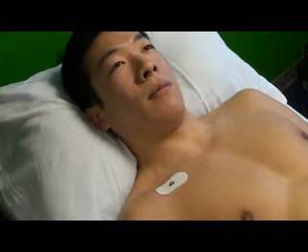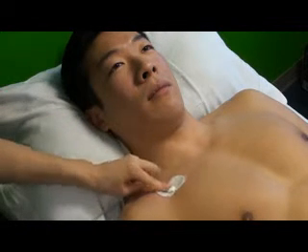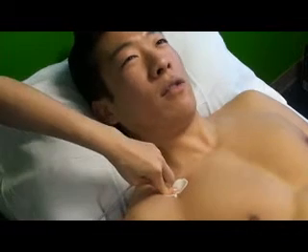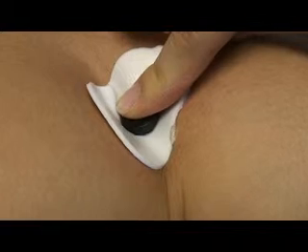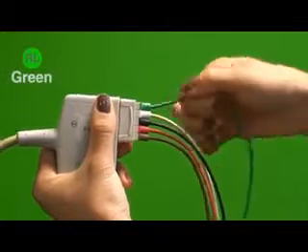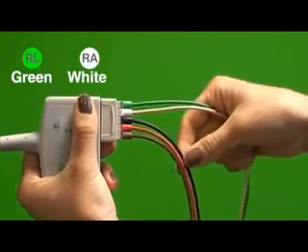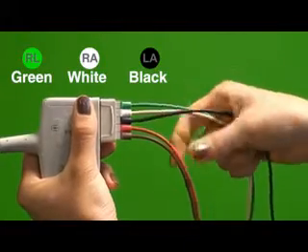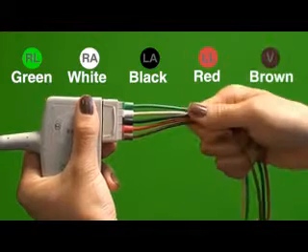Attaching snap-on lead wires to electrodes after the electrodes have been placed on the skin may require you to apply undue force, which may cause patient discomfort and may cause the conducting gel to spread, making the gel ineffective. Lead wires are standardized according to color, although the color coding is not uniform worldwide. The lead wires shown in this video conform to the color conventions recommended by the American Heart Association.